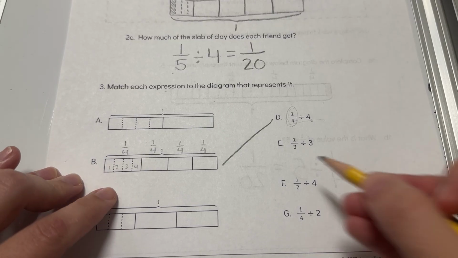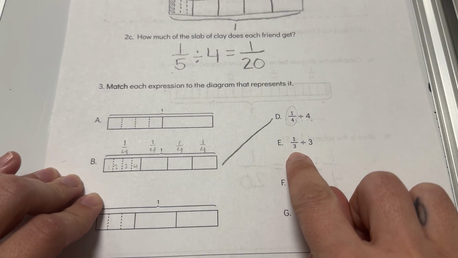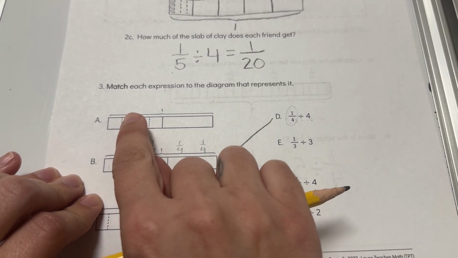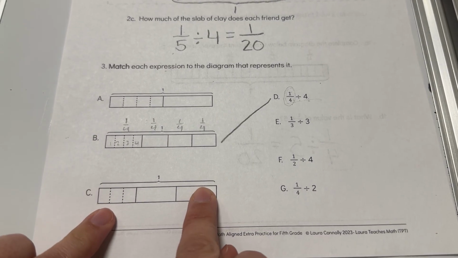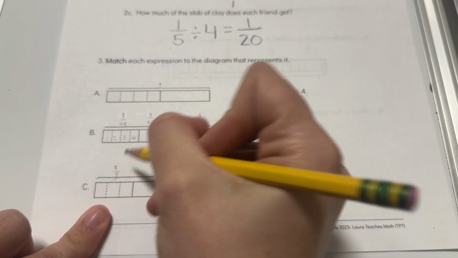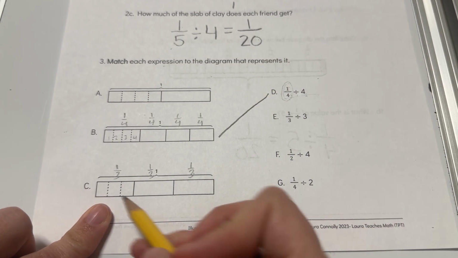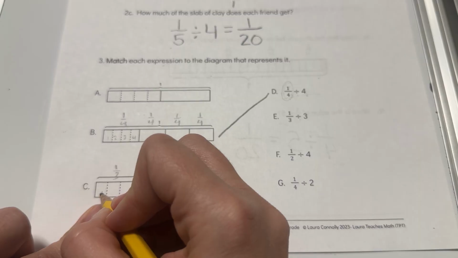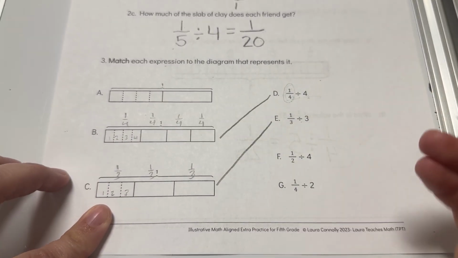For E here, 1/3 divided by 3, I have to find a whole that's split into pieces the size of 1/3, so 3 pieces. For A, I have 1, 2 pieces. For C, I have 1, 2, 3 pieces. Okay, so I've got my 1/3 of my whole here, my 1/3 of my whole, my 1/3 of my whole. Now my 1/3 has to be cut into 3 smaller pieces, and I can see 1, 2, 3 smaller pieces, so E matches with C.